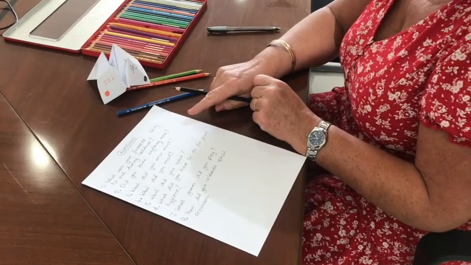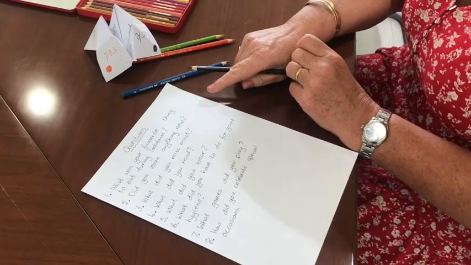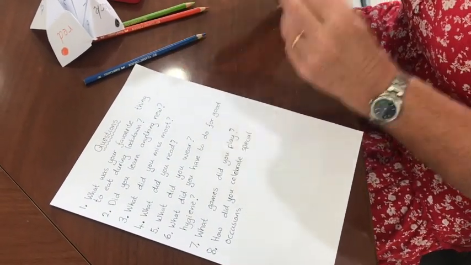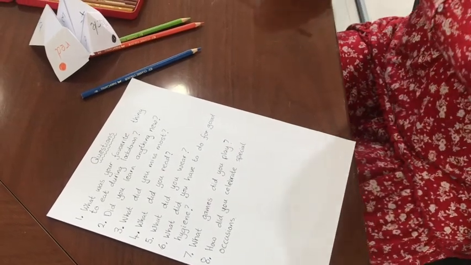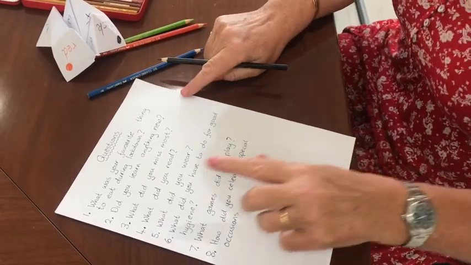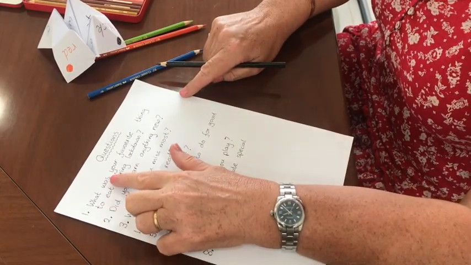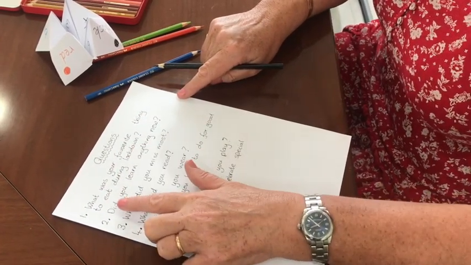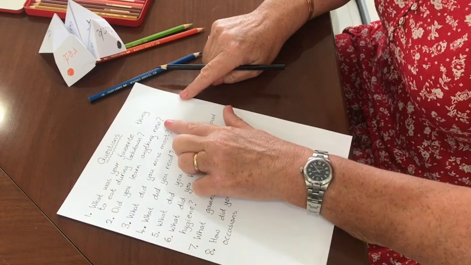See if there's something that you want to ask them about what they've liked at this time or what's been different. So these are the questions that I think children will ask. You might be an old man or an old lady, and I think these might be the kind of questions they will ask you about what it was like. What was your favourite thing to eat during lockdown? Did you learn anything new?